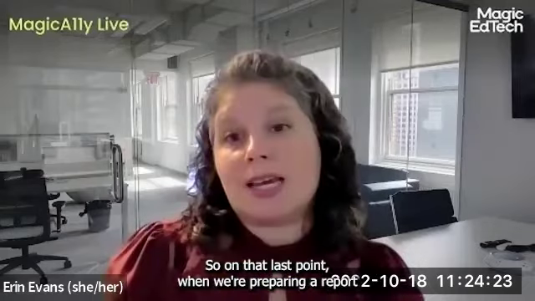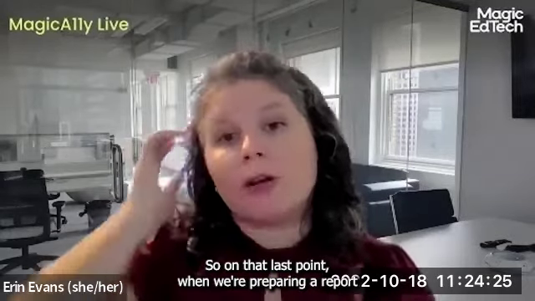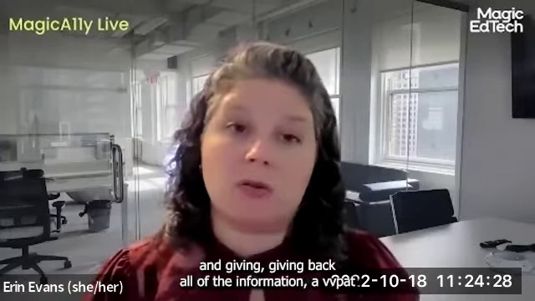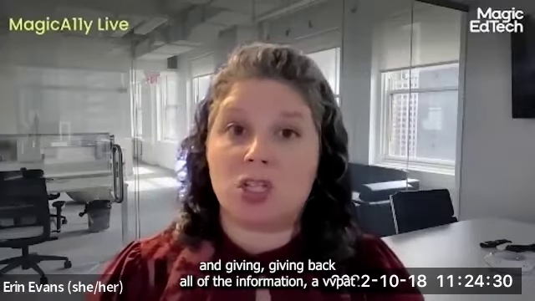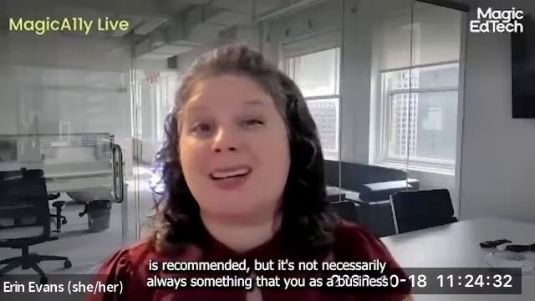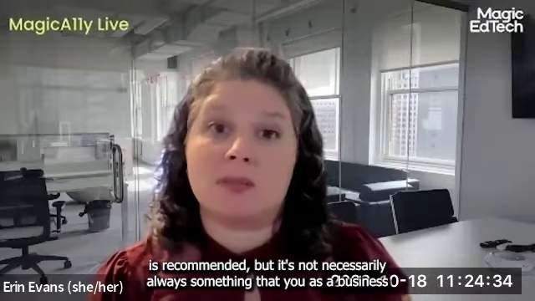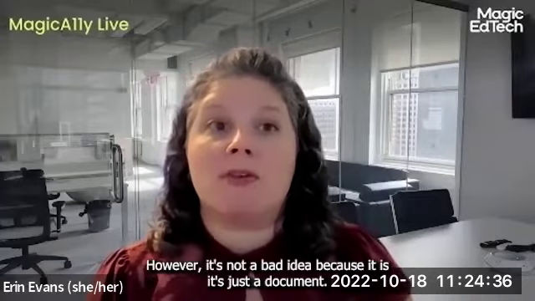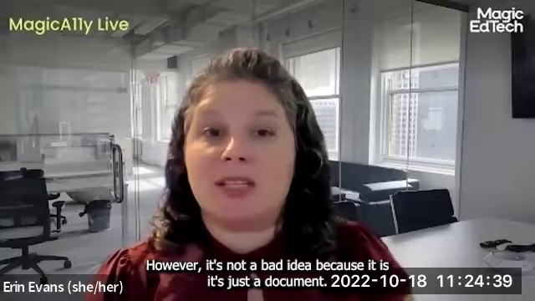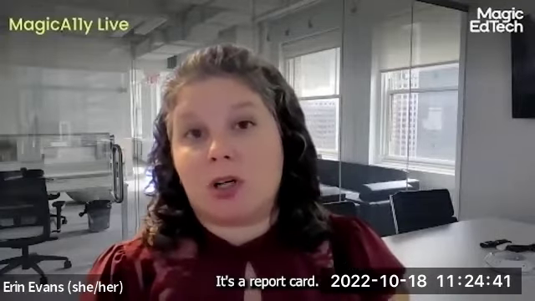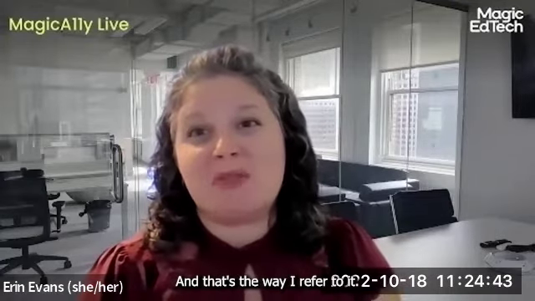On that last point, when we're preparing a report and giving back all of the information, a VPAT is recommended, but it's not necessarily always something that you as a business would need. However, it's not a bad idea because it's just a document, it's a report card. That's the way I refer to it.